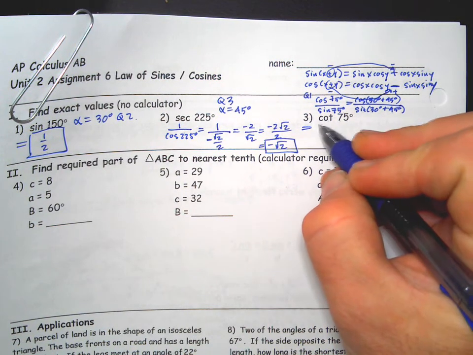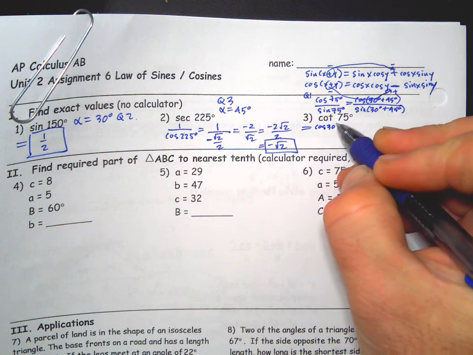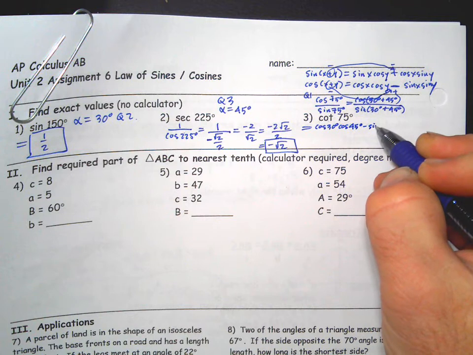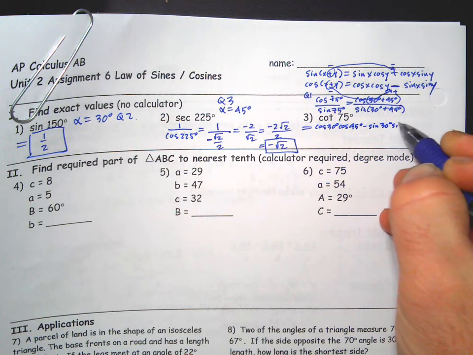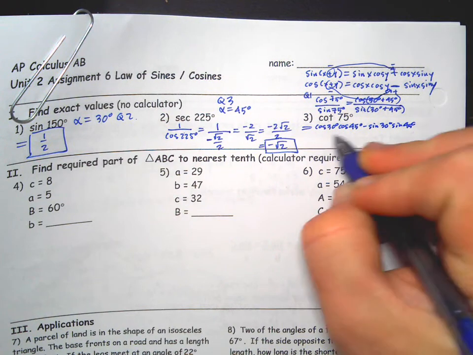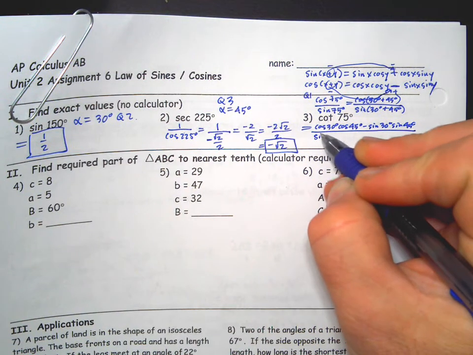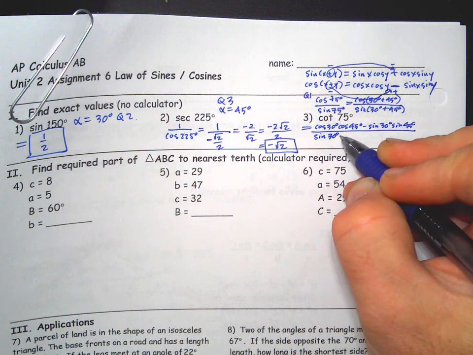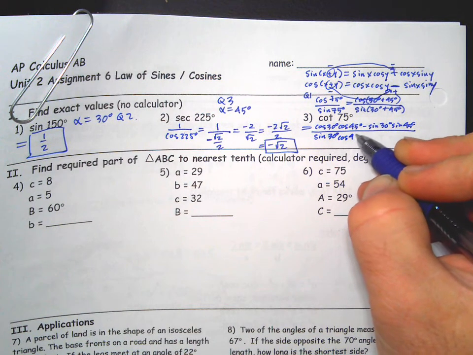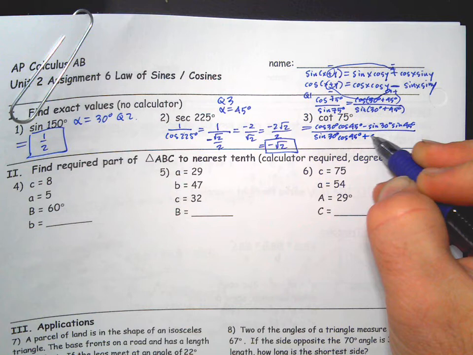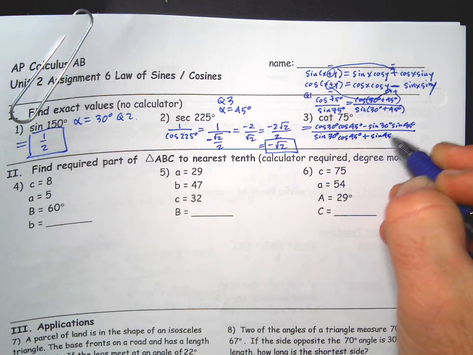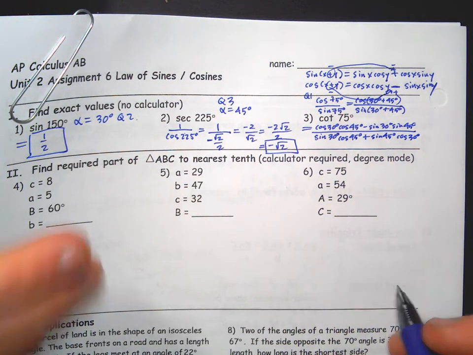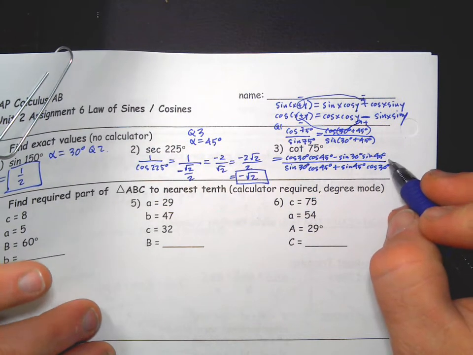But for the cosine one, it's going to be cosine 30 cosine 45 minus sine 30 sine 45. And on the bottom, the sine one is going to be sine 30, actually, yeah, so sine 30 cosine 45 plus sine 45 cosine 30. At this point, you guys are in the home stretch.